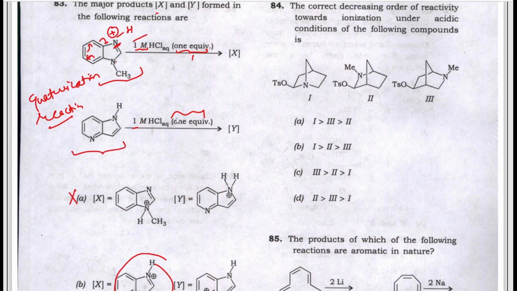Similarly, in this reaction, there will be also quaternization, but in this case, the nitrogen of the pyridine is more basic center as compared to this nitrogen of the imidazole. So this will be involved in the quaternization reaction, and ultimately the resulting positive charge on the nitrogen atom will be easily stabilized by these pi electrons of the aromatic ring.